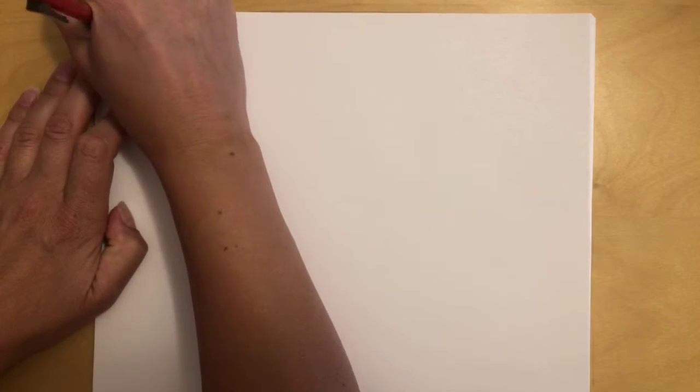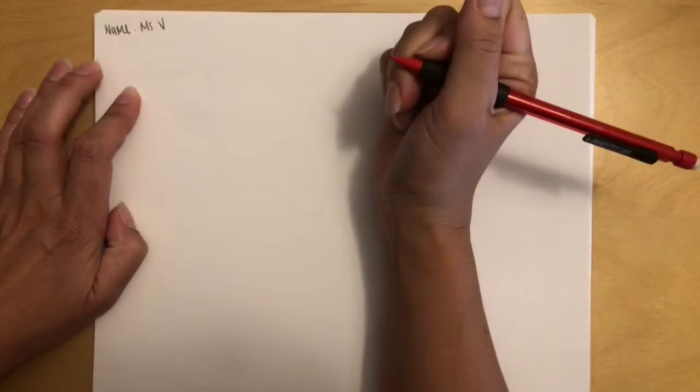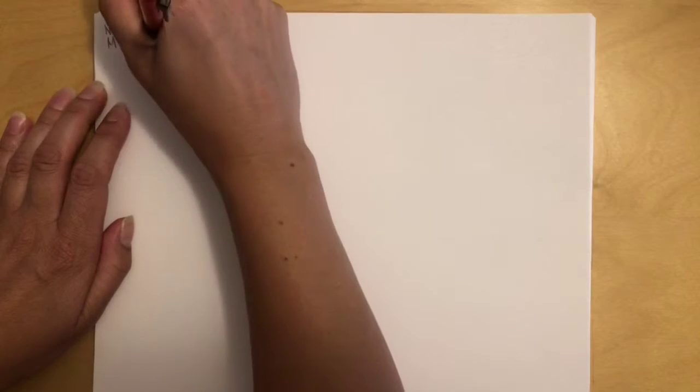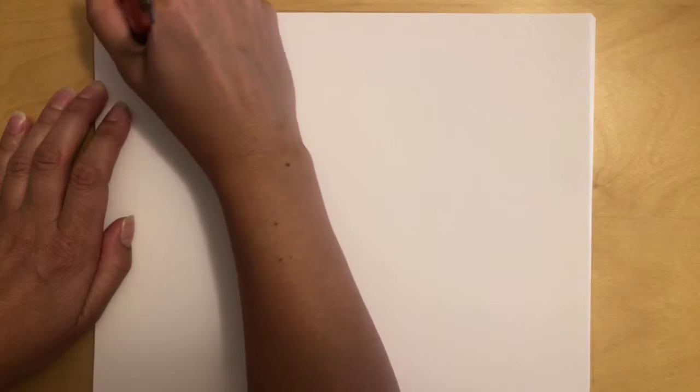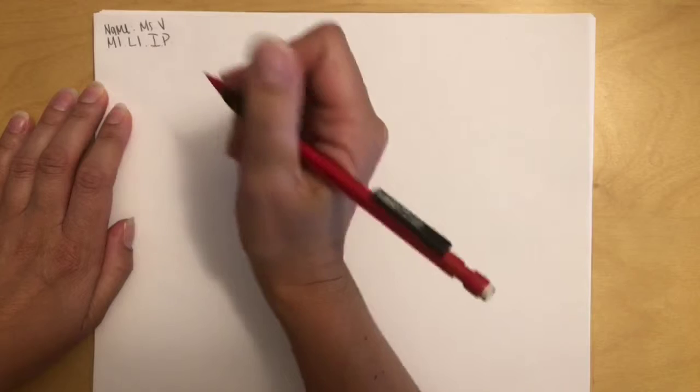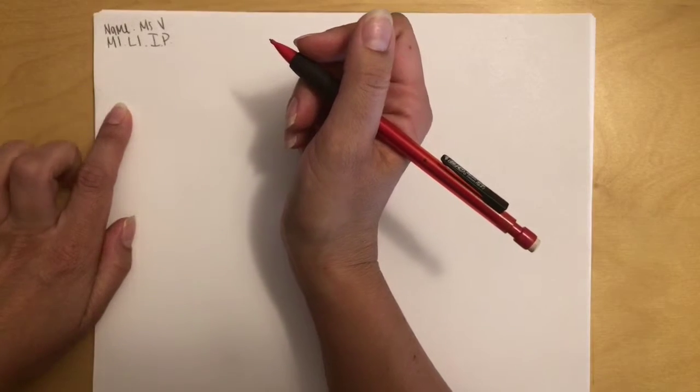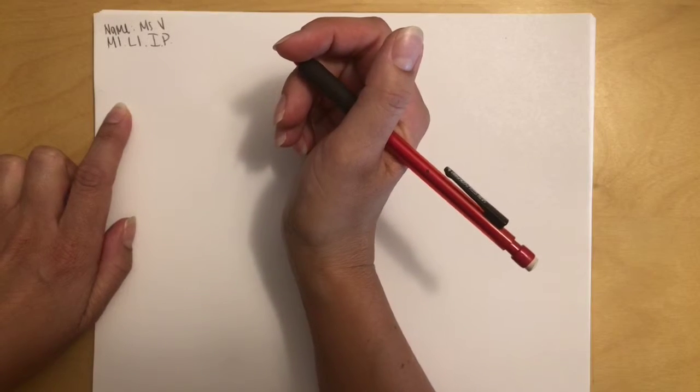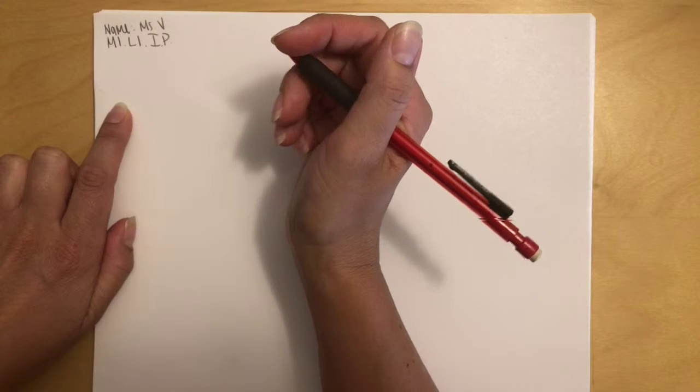So, name, Ms. V or Ms. Van Loan, and what is this assignment? It is Module 1, Lesson 1, Independent Practice, okay? So M1L1 IP is fine. I can figure that out. And let's see, what else do we need?